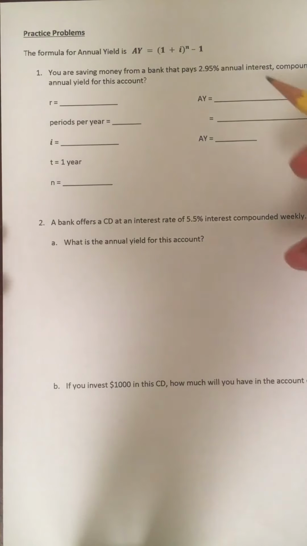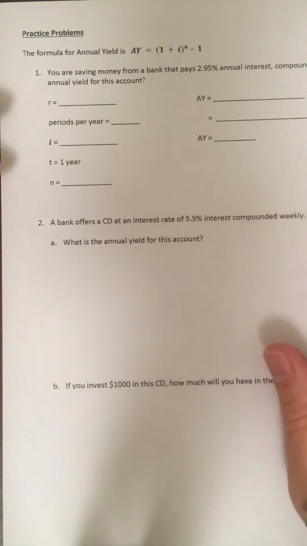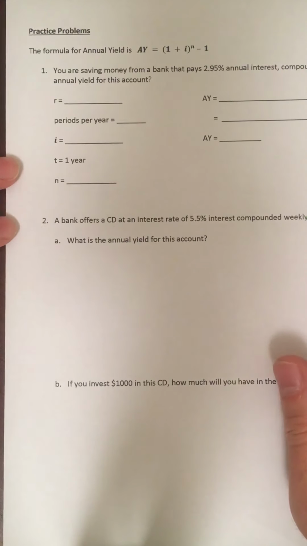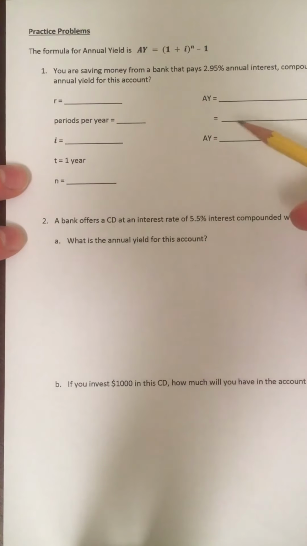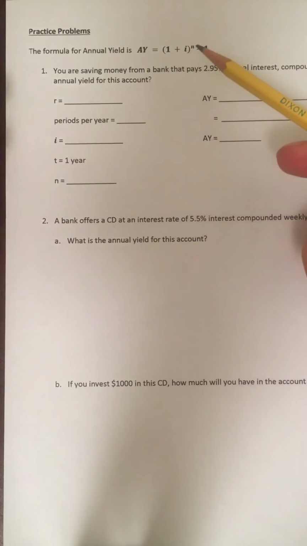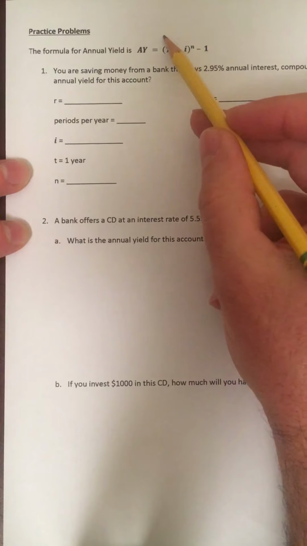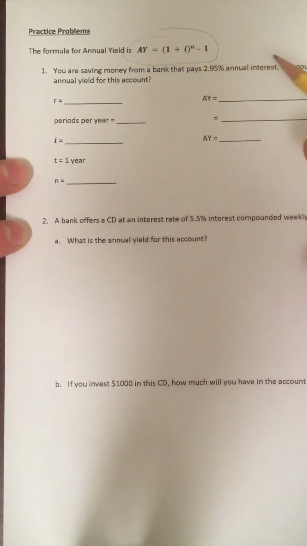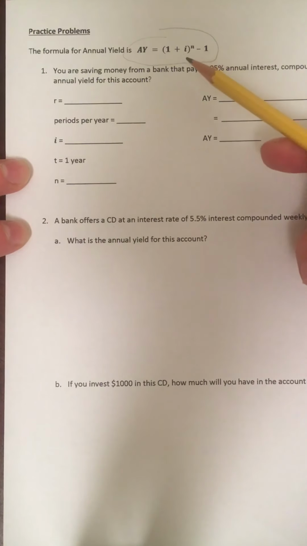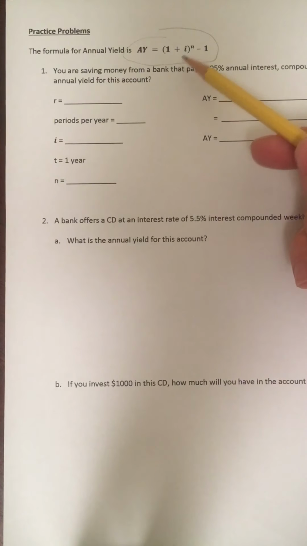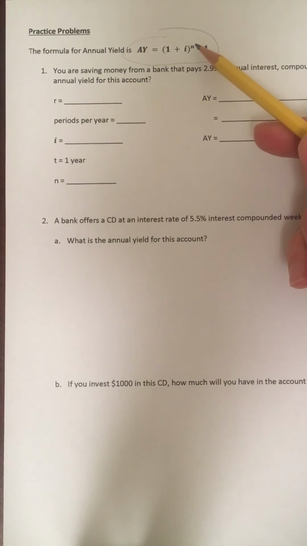All right, guys, let's work through these annual yield problems. So if you watched the last video or you understood what we did on the first sheet, that was sort of getting us to see what the annual yield is. But now that we know what it is, we have this nice, simple, easy formula that uses the periodic interest rate and how many payments per year, how many periods per year there are.